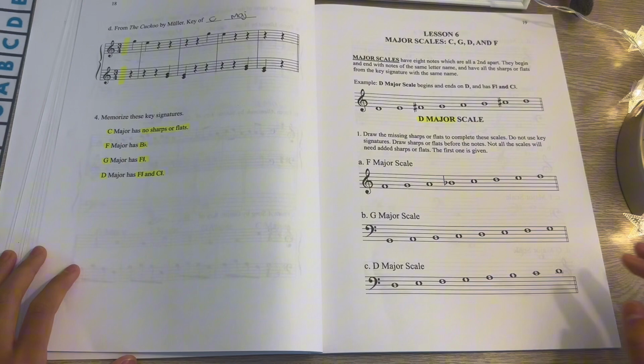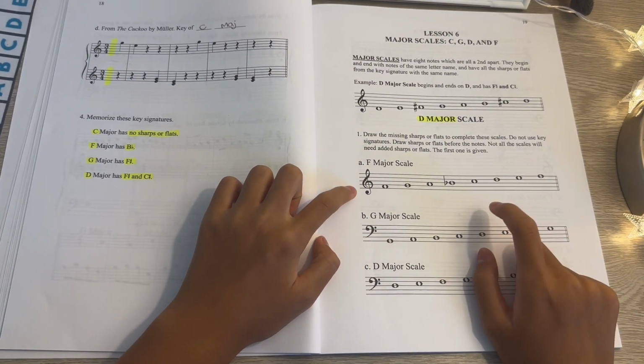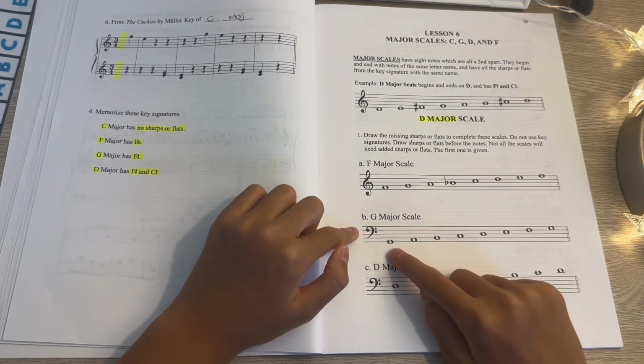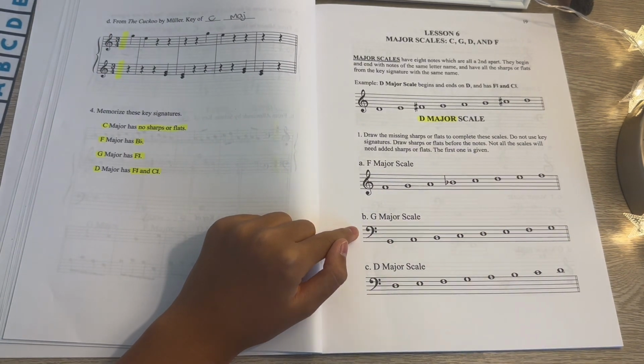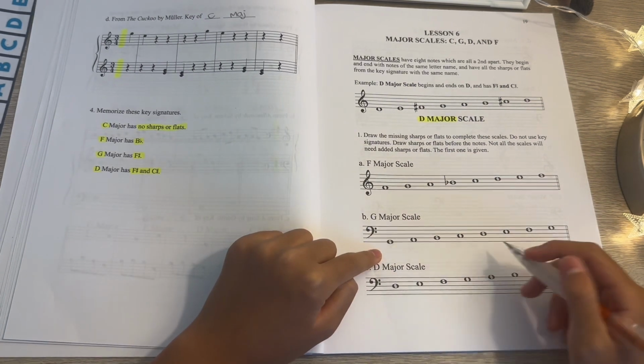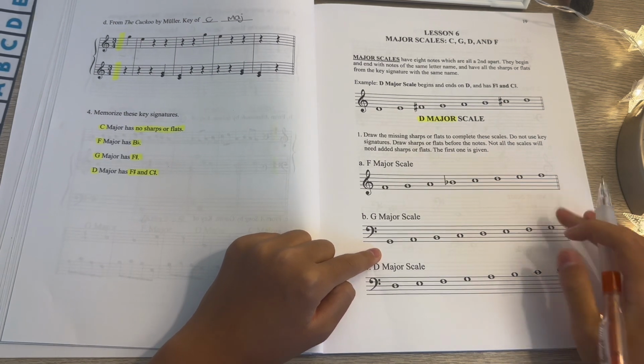But yeah, okay, let's do F major scale. Oh, never mind. F major scale is already done for us. I think it's an example first, but let's do the second exercise. So we have G major scale. Notice how the scale is from G to G, but it is missing something. And the thing that it is missing is the accidental, right?